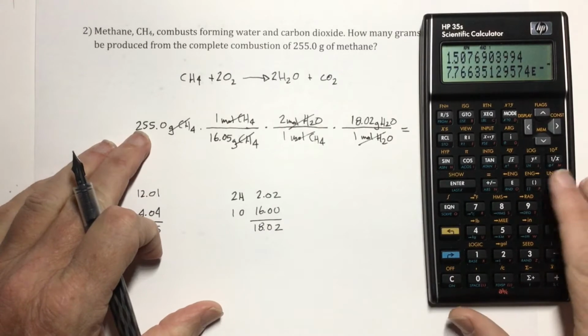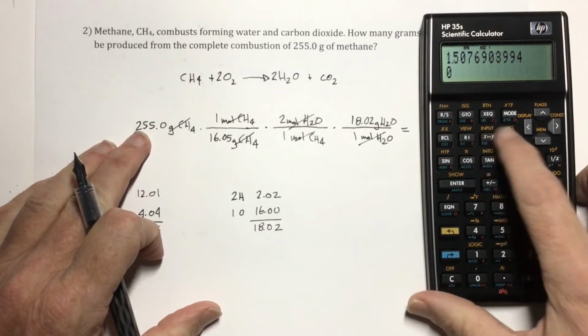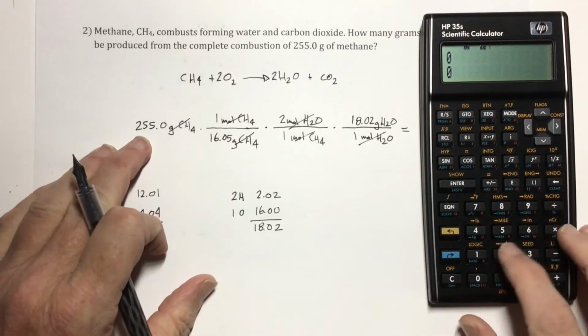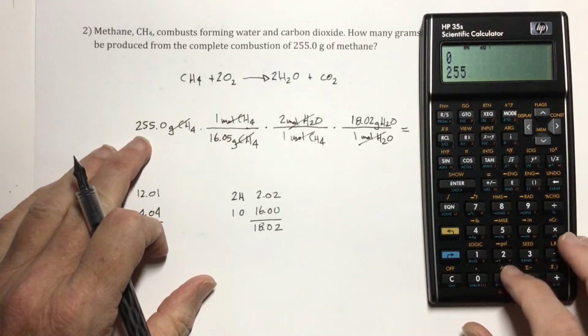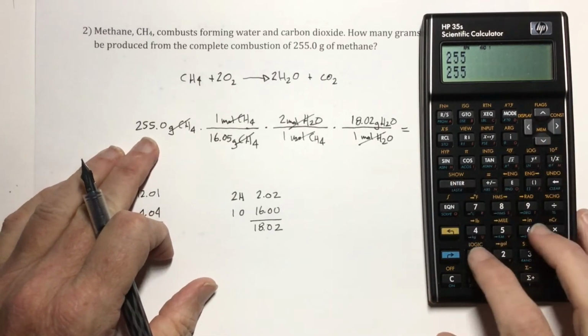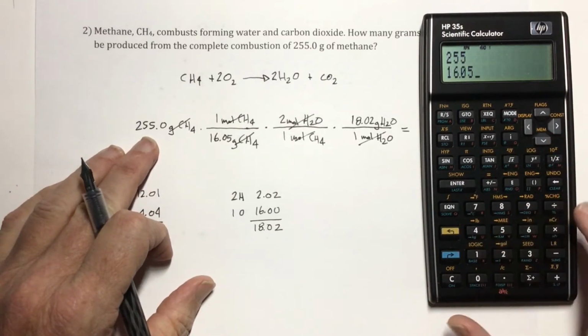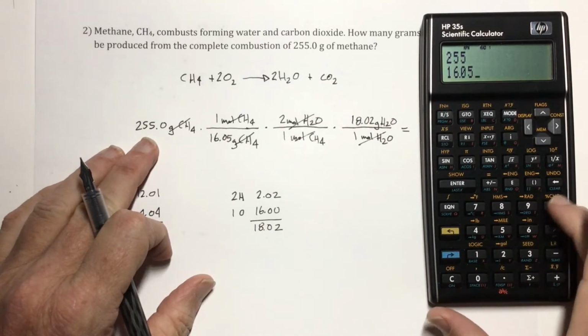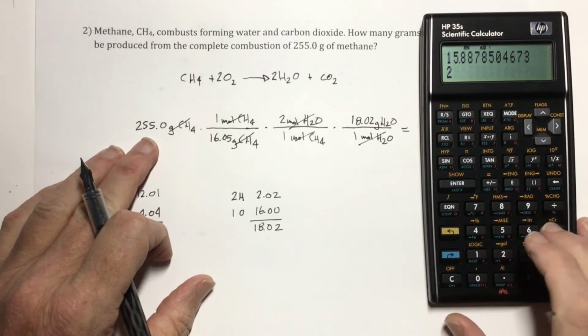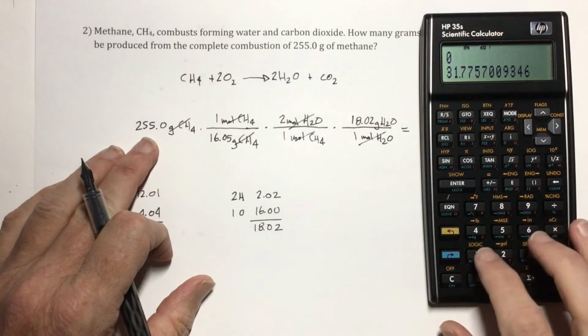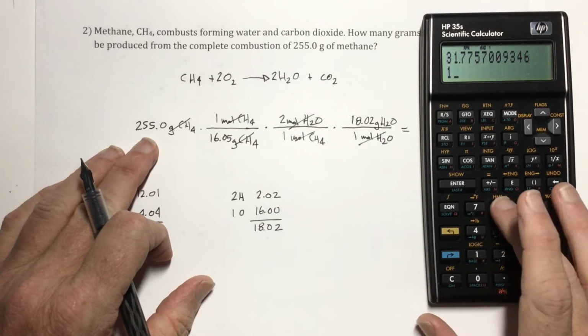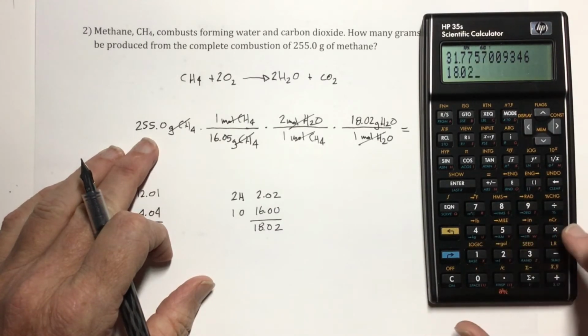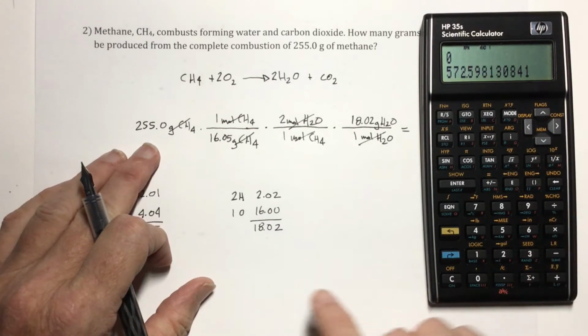So I bring in my calculator, and 255, enter, 16.05, divide, 2 times, and 18.02 times.